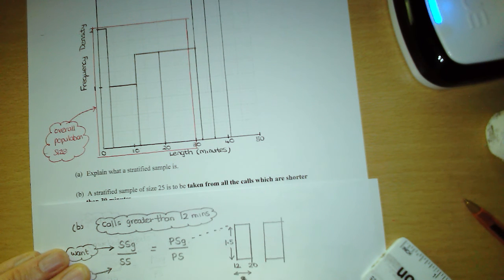So it's 1.5 high and it's 8 wide. So I'm going to work out the area of that bar, and that will tell us how many calls there were from 12 minutes up to 20 minutes. So multiply 8 by 1.5, and that's going to give us 12.